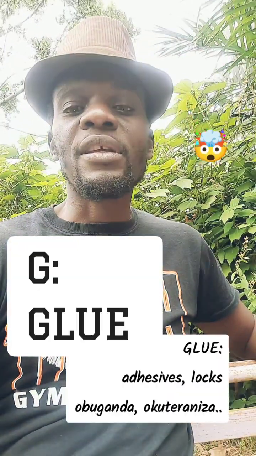So G is glue. Glue says you take things which are separate and join them using something.